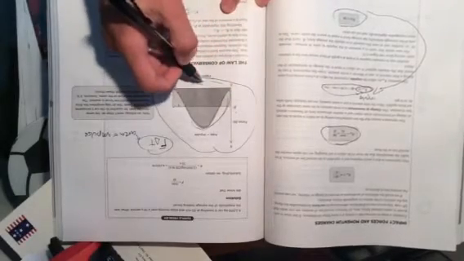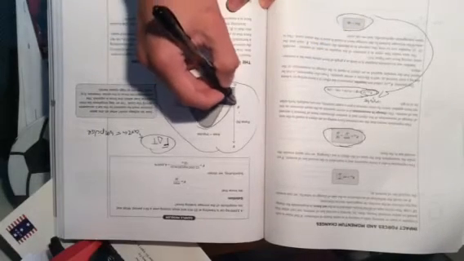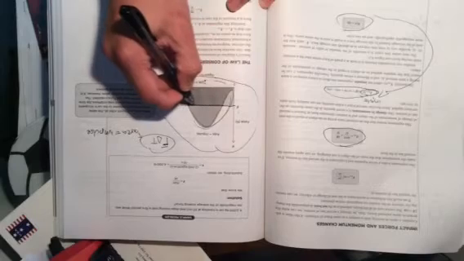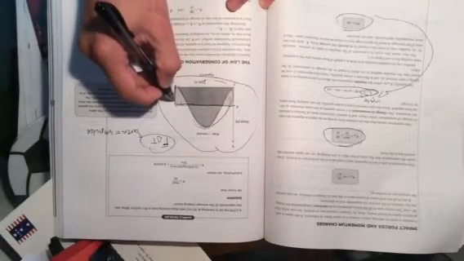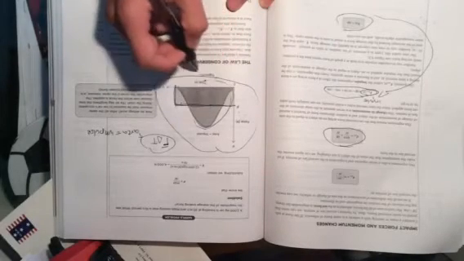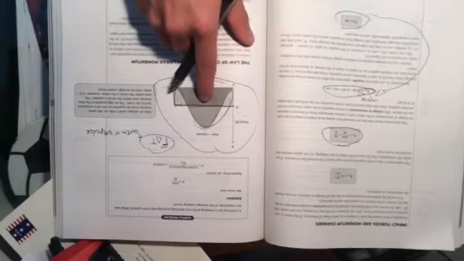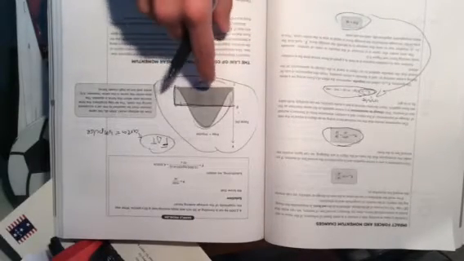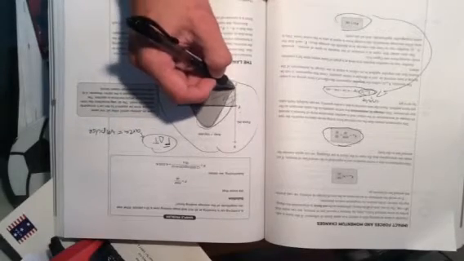With the area, using the net force, this triangle right here represents the net force and the change of time, and this area right here would show your impulse, which is basically the same thing as this whole area right here.